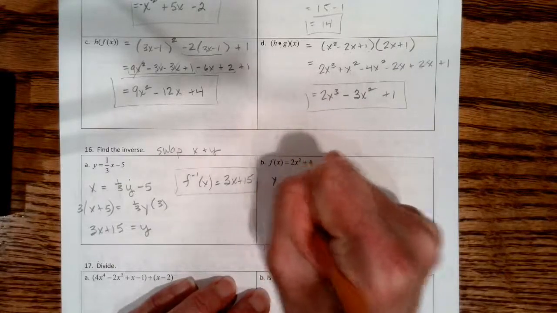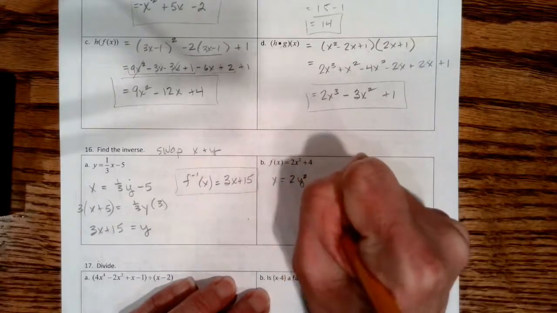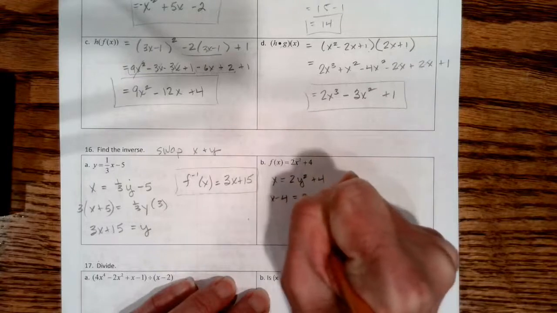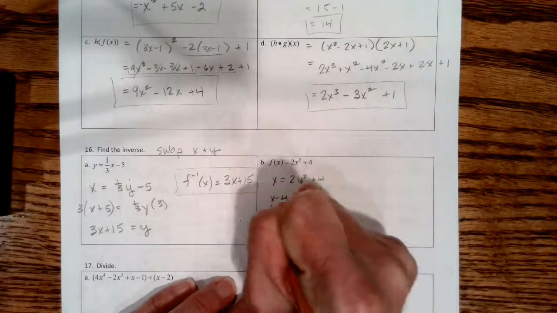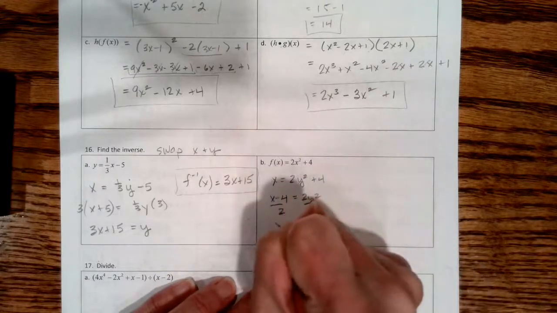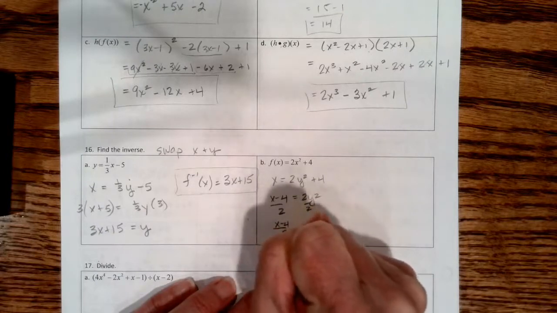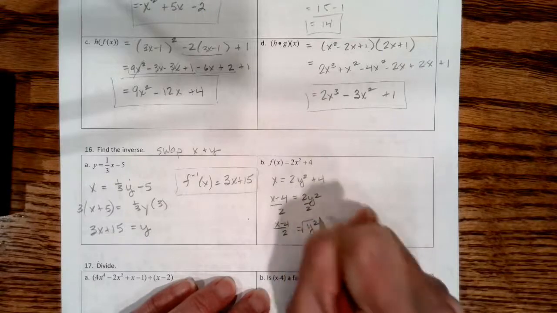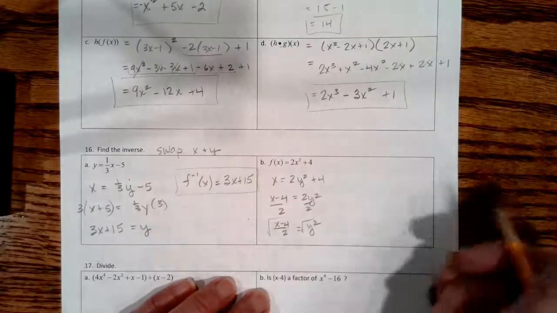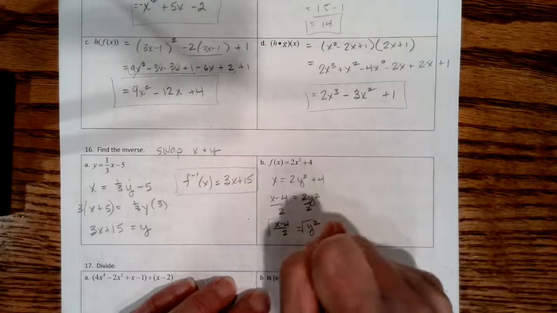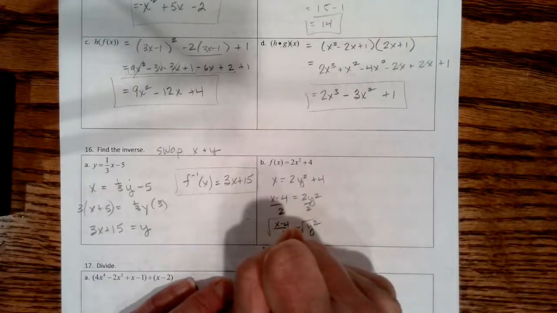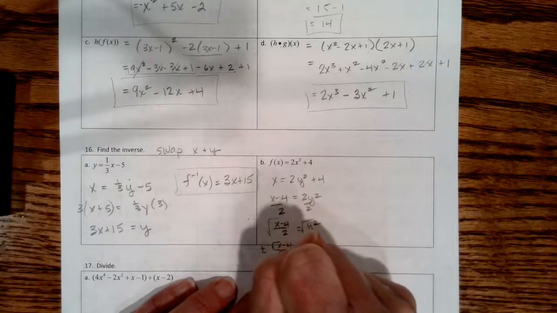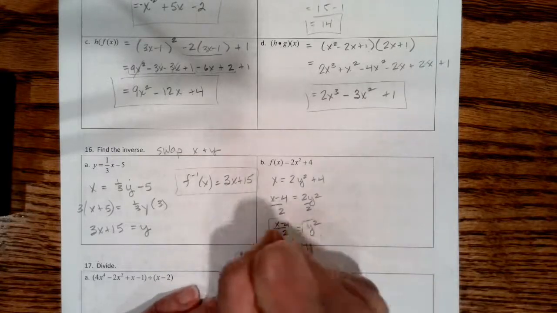All right, swap x and y. So my x goes here, and my y goes here. So subtract 4 from each side, divide by 2. So I have x minus 4 over 2 is equal to y squared. Take the square root, take the square root. So then my y is equal to plus or minus the square root of x minus 4 over the square root of 2. I have to rationalize this.